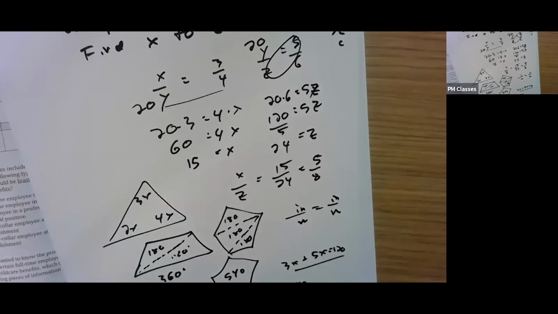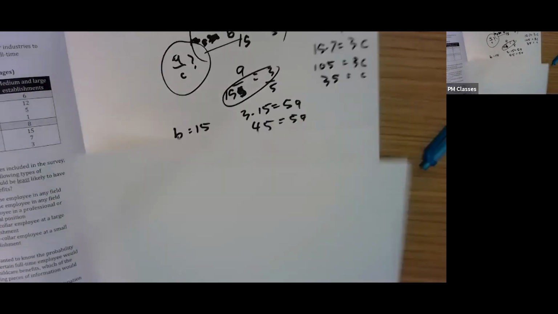Okay, let me do 2 more quick things for you guys, and then I'll send you out the door. Melody asked about some problems for homework, so I will send some problems and some answers for that, for both the averages and for the ratios.